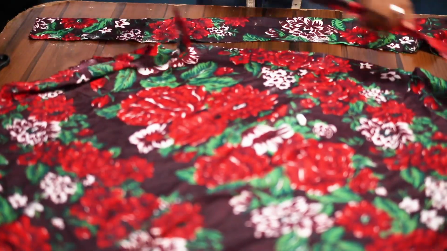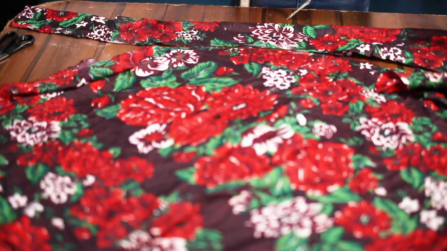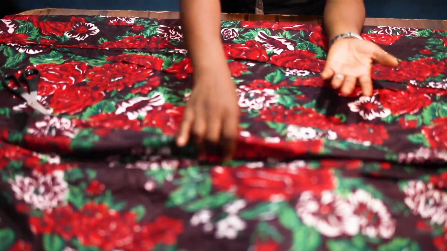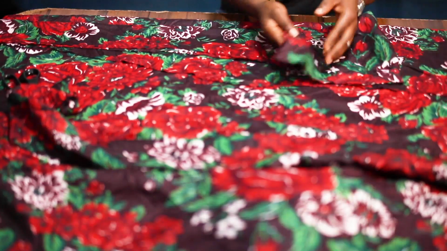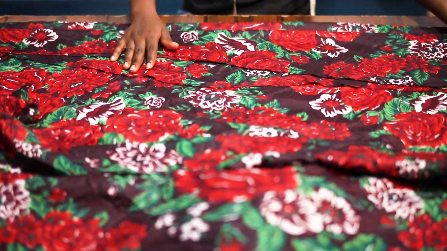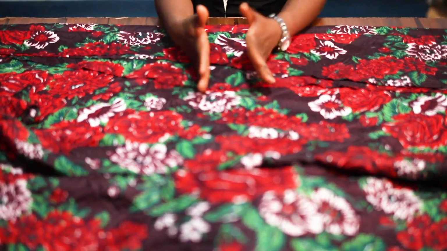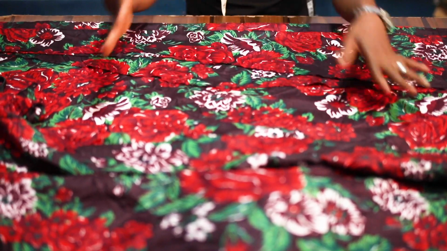For this particular piece, I am only going to cut one more of this. All right, so this is one piece for the back. This is the second piece. I don't know if you can see. This is the second piece. To cut the third piece, which is going to be the middle piece, there will definitely be need for a zipper at the back.